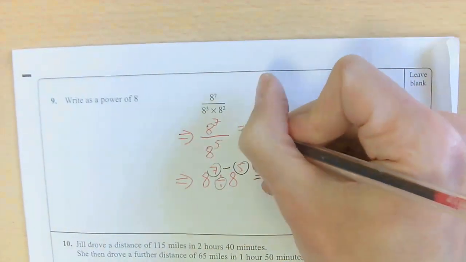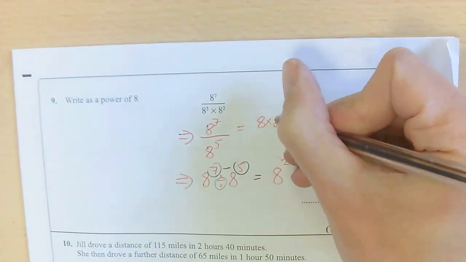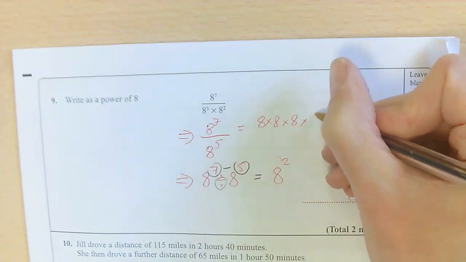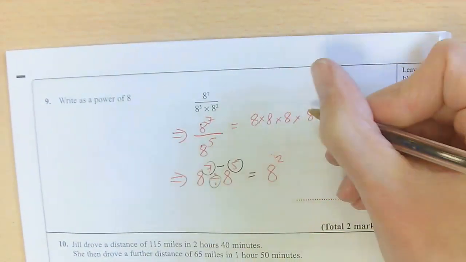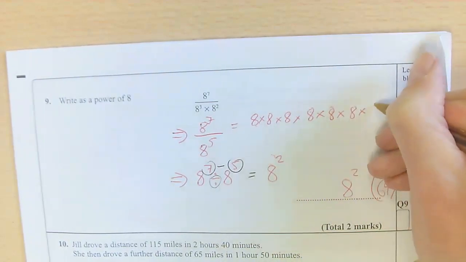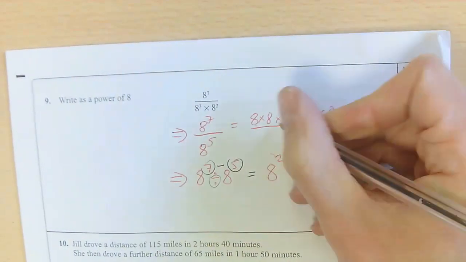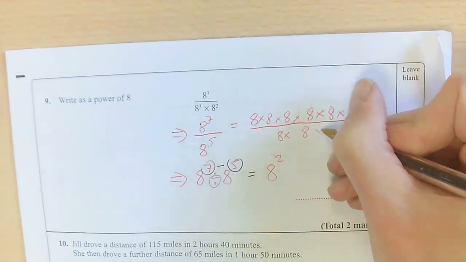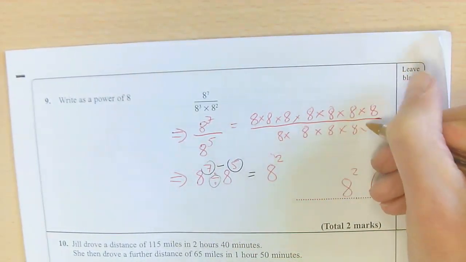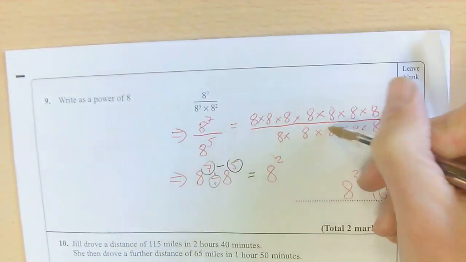Now, why does this work? Let's write this out in the long form. 8 times 8 times 8 times 8 times 8 times 8 times 8, that's 7 of them, all over 8 times 8 times 8 times 8 times 8, that's 5.